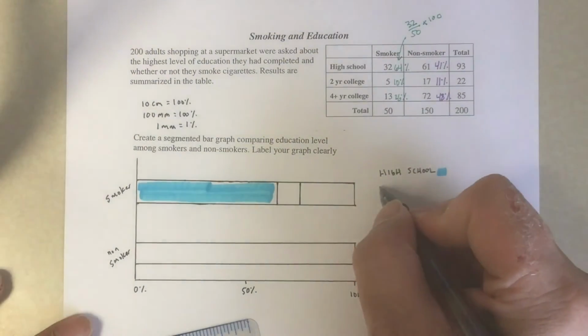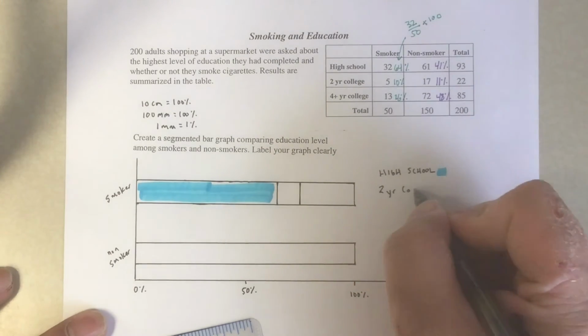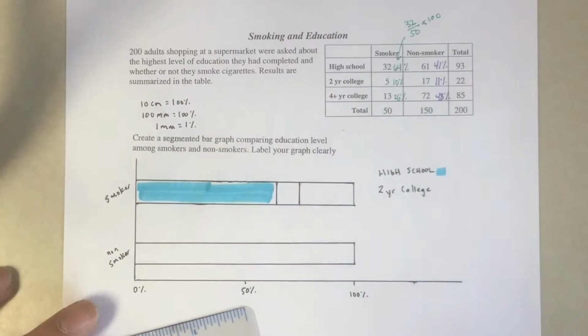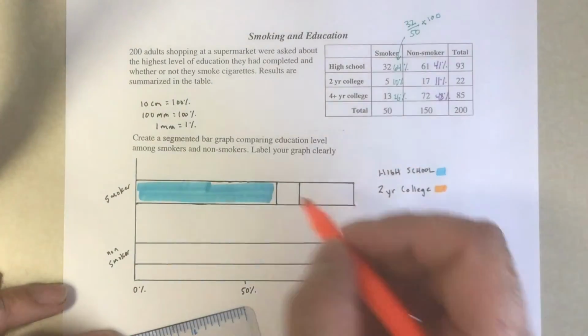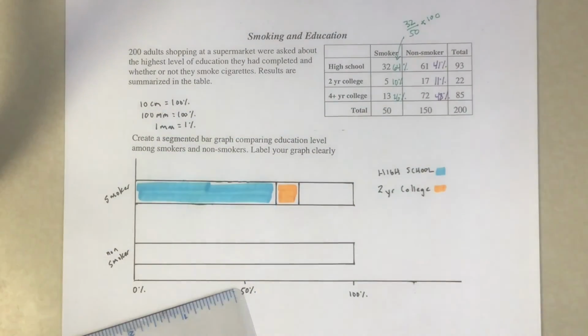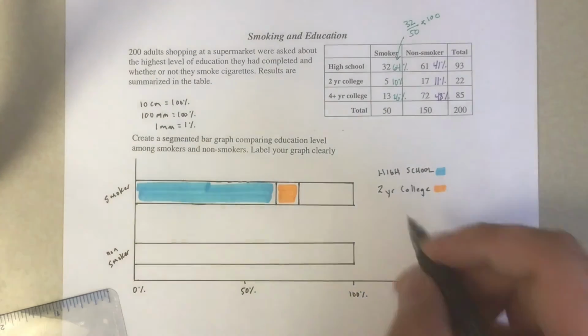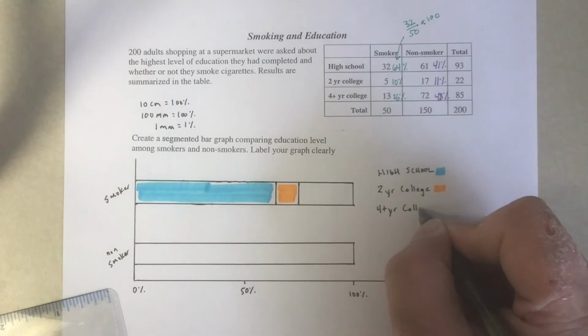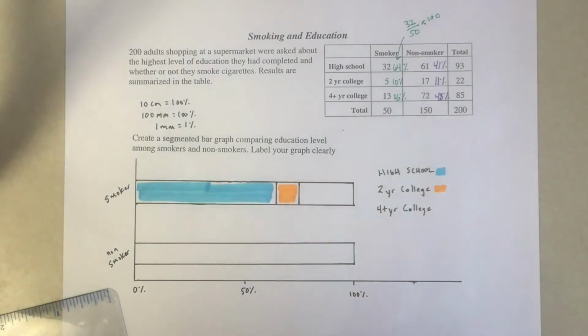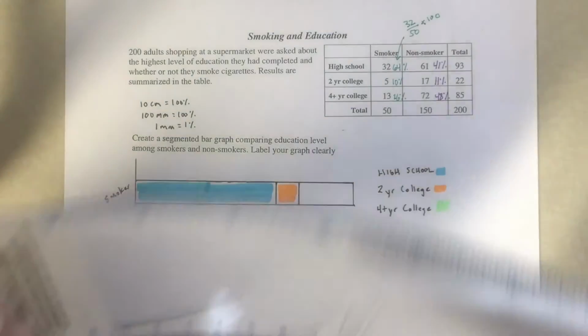Now that was the 2-year college group, so 2-year college. And we'll make them orange. Now we do have the final group, which is 4 or more years of college. And we'll make them green. Now, let's just double check.